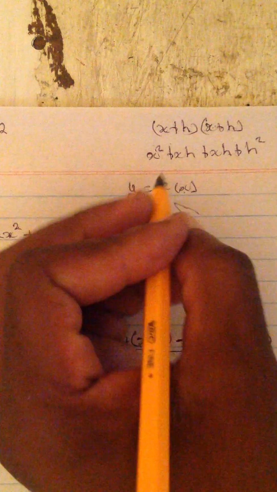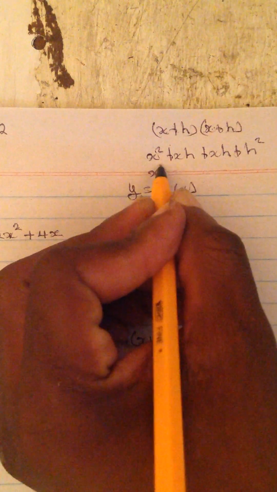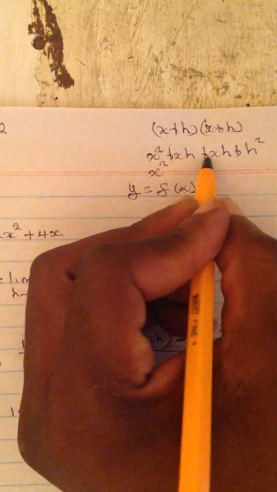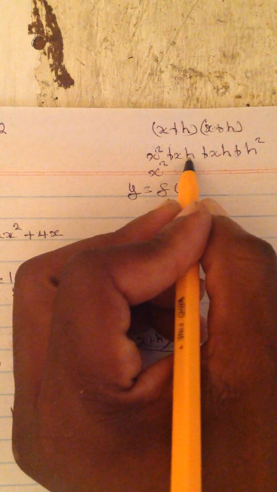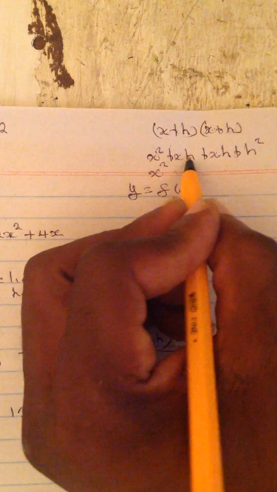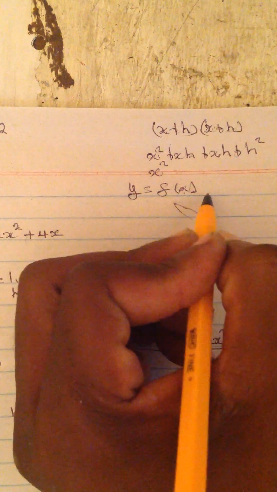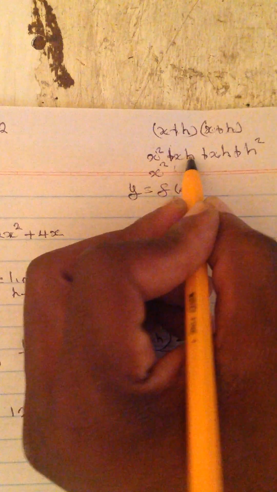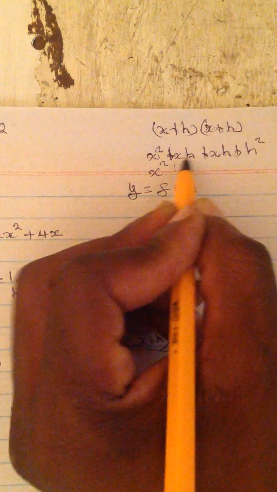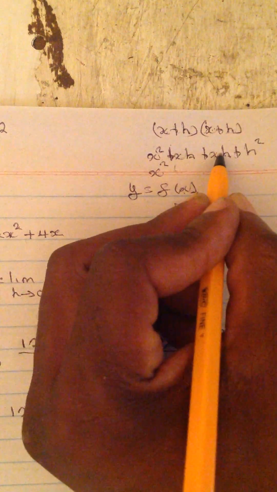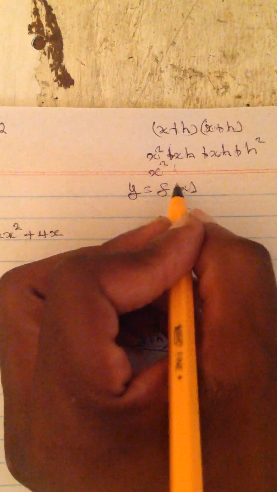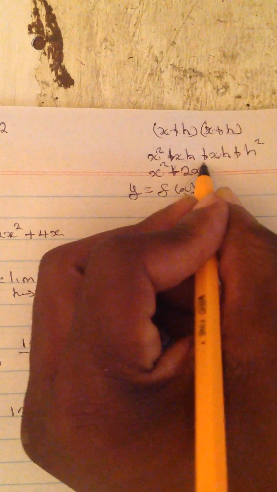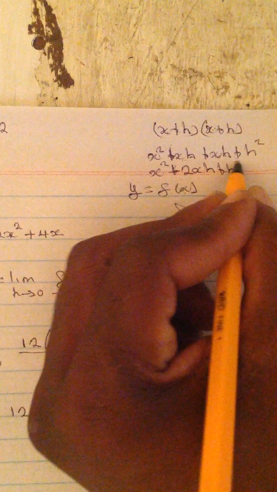So it will be x squared. You leave it the way it is because there's nothing you can do with it. Then what is xh plus xh? Remember the coefficient of xh is 1, so 1 plus 1 gives us 2. Then you get the variable, which is xh, plus h squared.